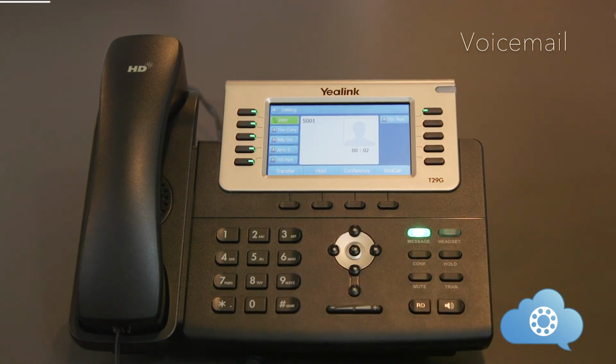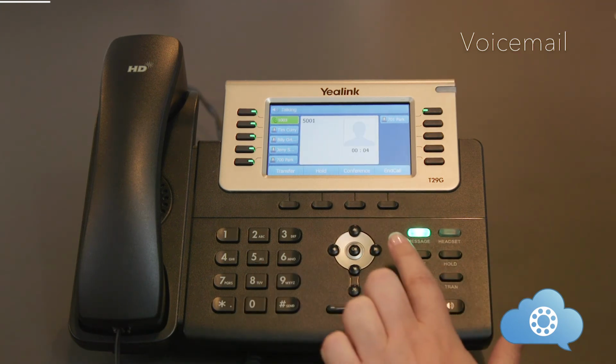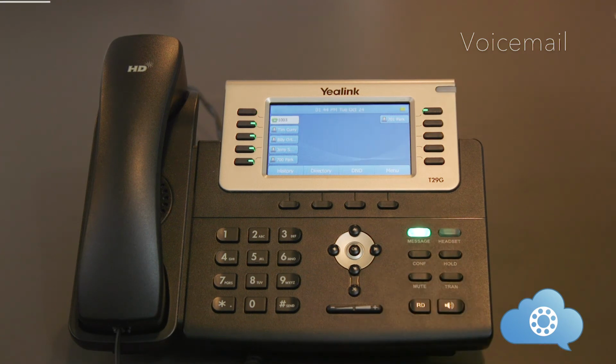Please enter your password followed by the pound key. You'll be prompted for your voicemail PIN. If you have not set up your voicemail PIN, please reference the welcome email that you should have received. The first time you log into your voicemail from your phone, you'll be prompted to record your name and greeting. Once you are logged into voicemail, follow the prompts to listen to your messages.